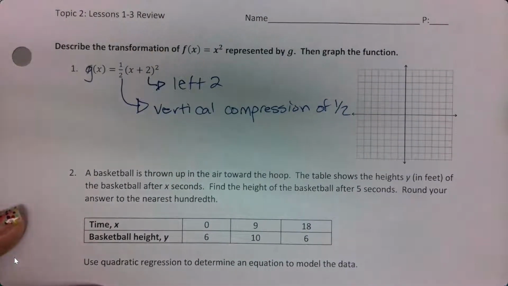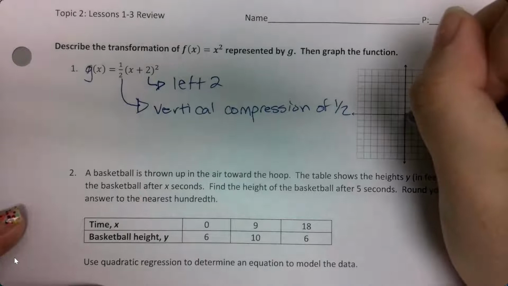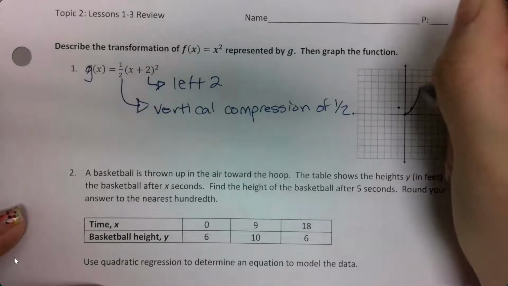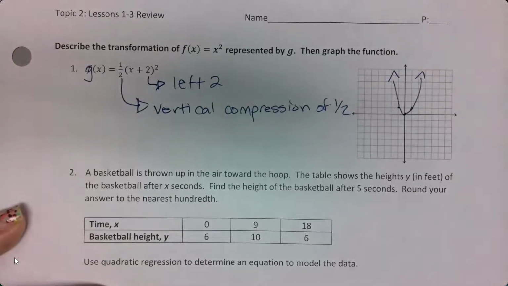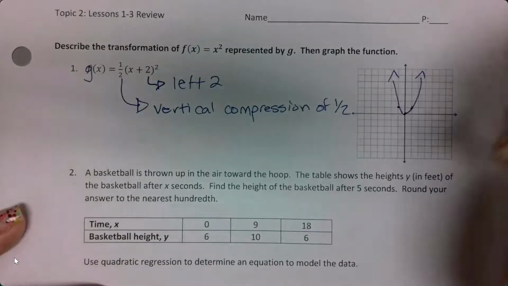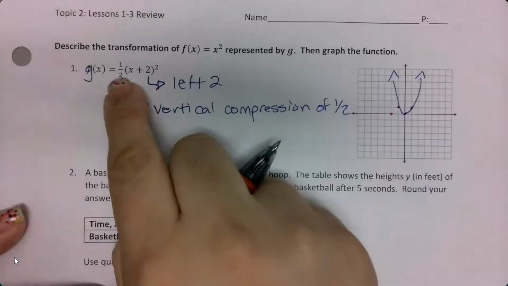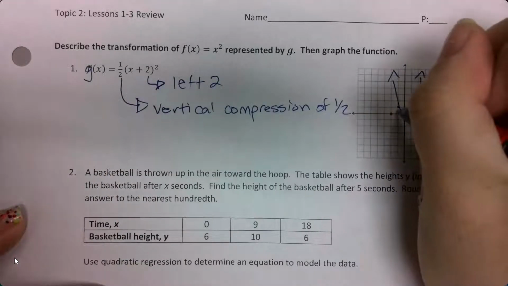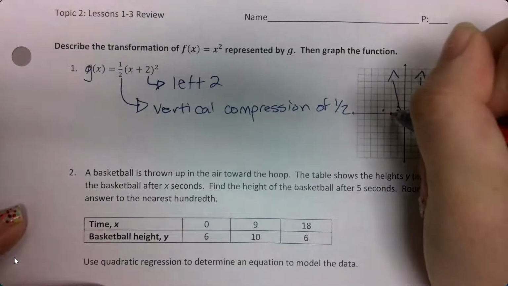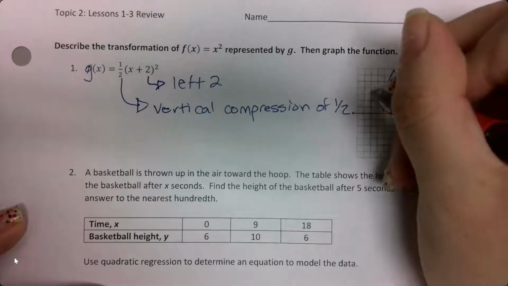So I'm going to start off by graphing my parent function. That starts at 0, 0, and then each of those go up 1 over 1. Now for my new one, I'm going to go left 2 for my vertex. And then instead of going up 1, I'm going to multiply that by 1/2. So I'm going to go up halfway on each side. So my new graph is fatter.